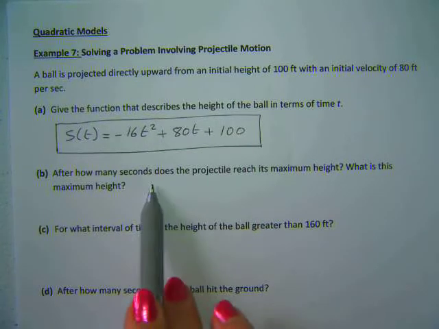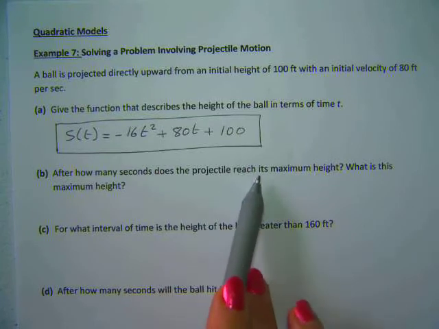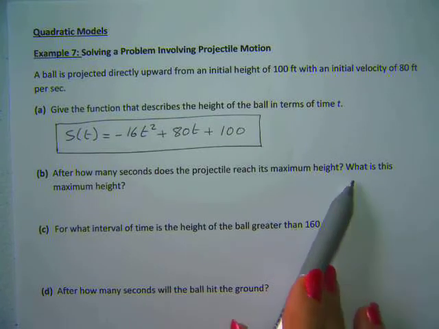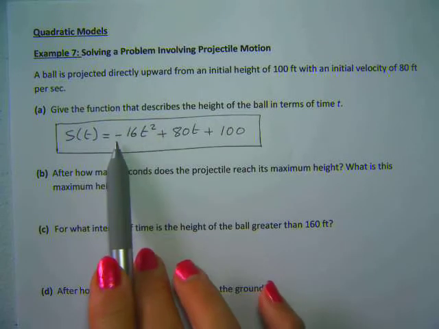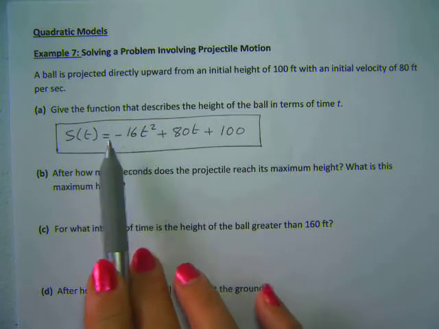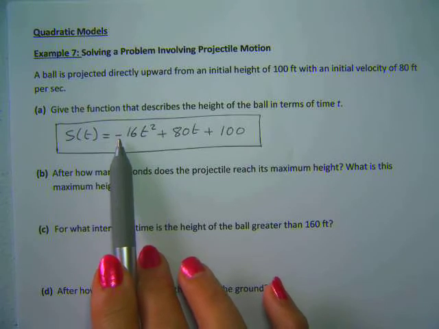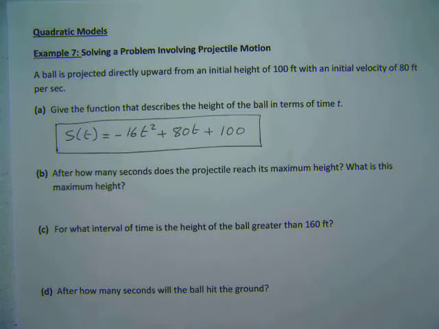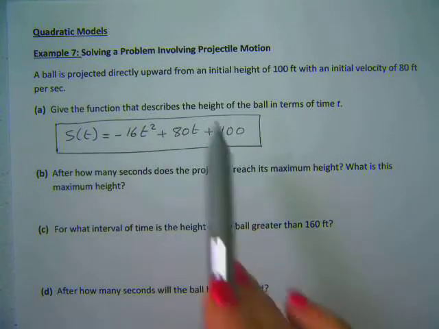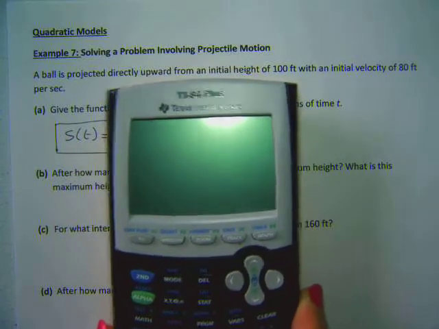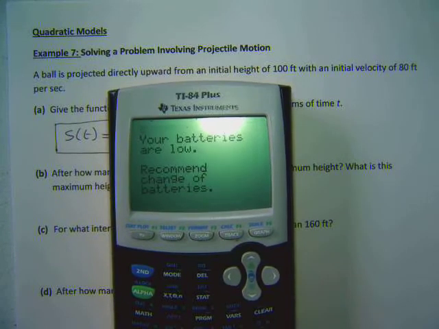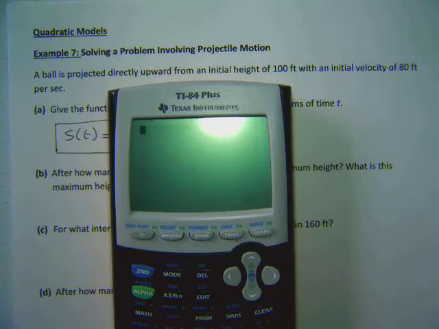After how many seconds does the projectile reach its maximum height, and what is that maximum height? Again, we know it's a second degree polynomial. The sign of the leading coefficient is negative, so we know it's a parabola that opens down, and that means there will be a maximum.